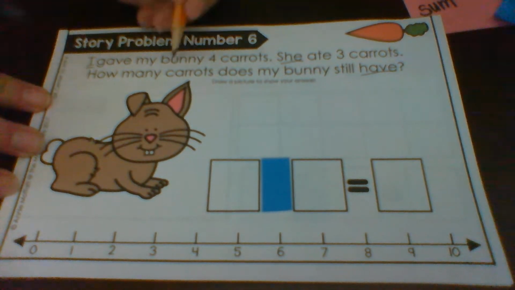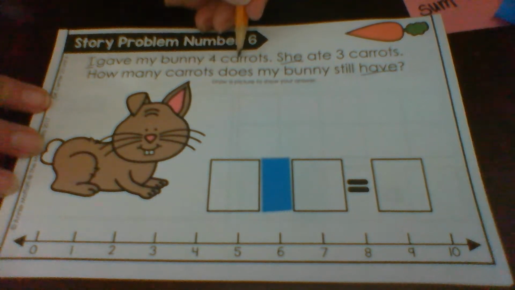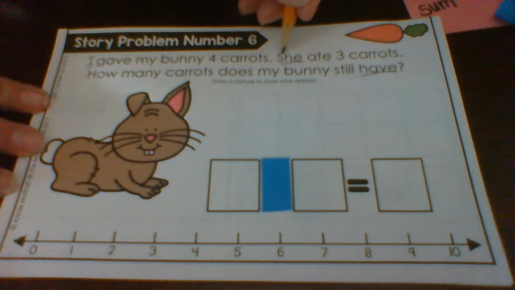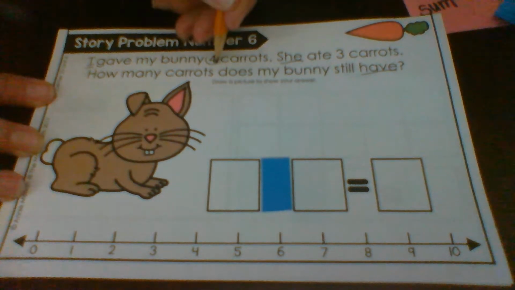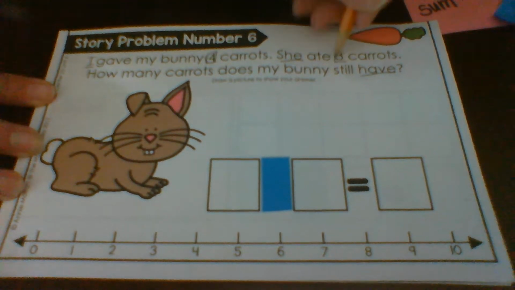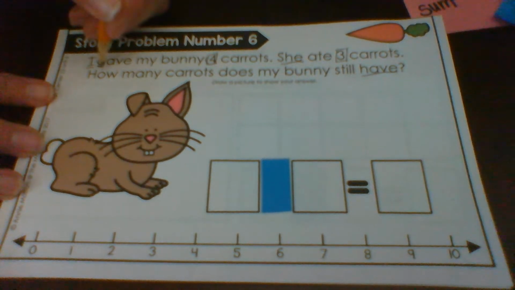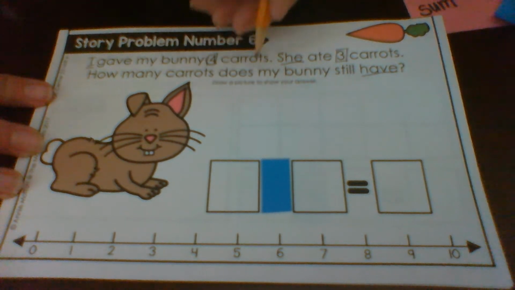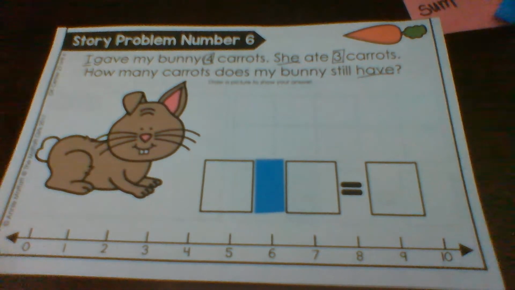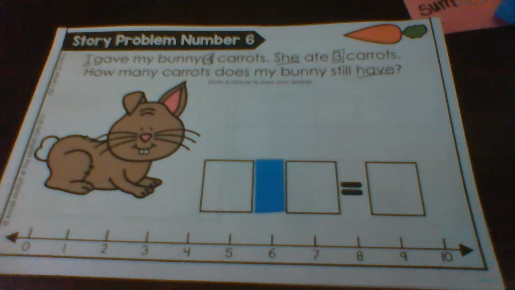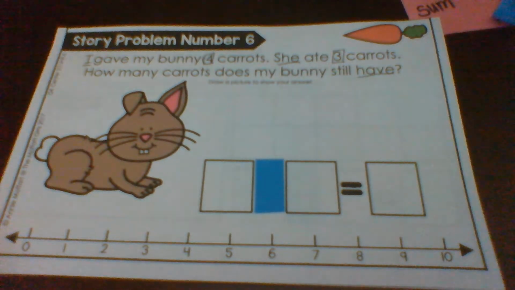I gave my bunny 4 carrots. Good. She ate 3 carrots. Oh, I'm going to box them while I'm doing it. She ate 3 carrots. How many carrots does my bunny still have? I think I heard the keyword. Do you know what it was? Good. Right. Still.